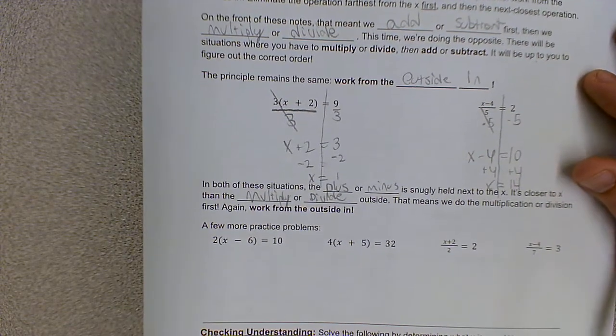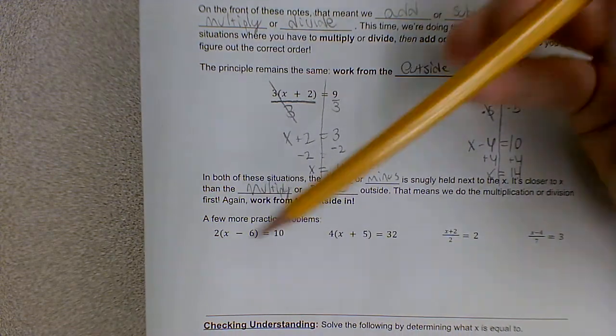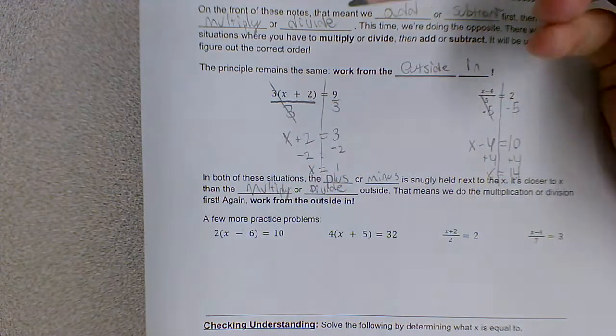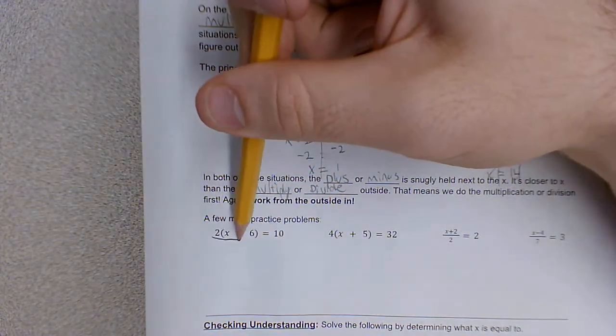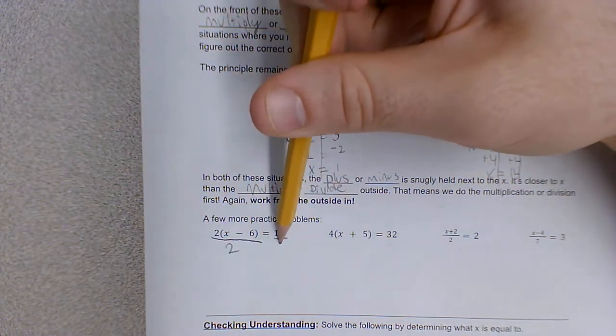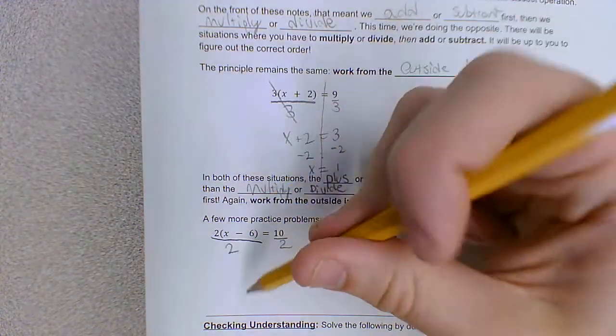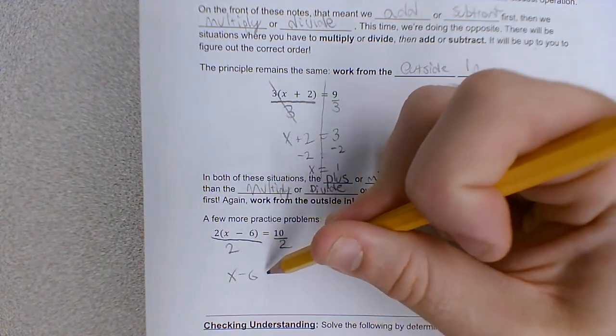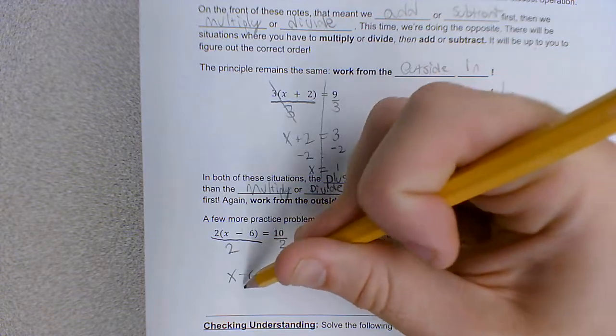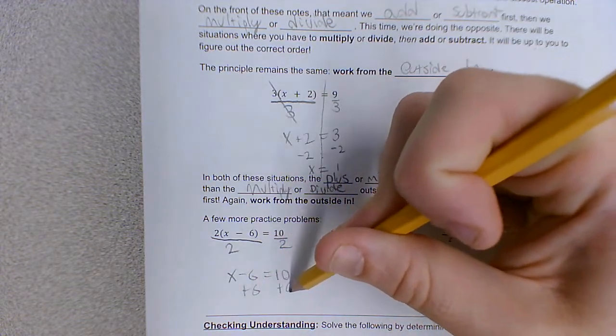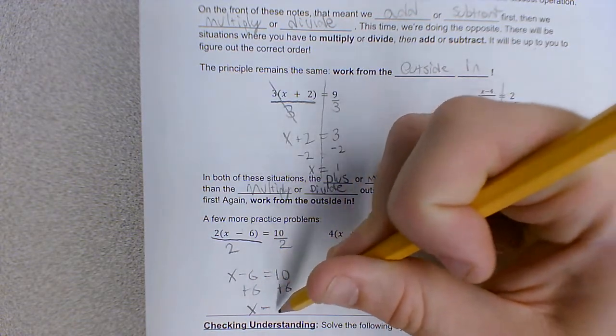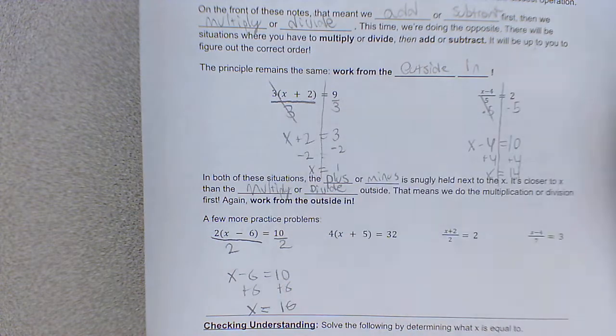Okay, let's do a few more of these. So, my minus 6 is inside with the x, so I have to get rid of the 2 on the outside first. Divide both sides by 2. That leaves me with x minus 6 equals 10. Okay, I add 6 to both sides, and I find that x equals 16.